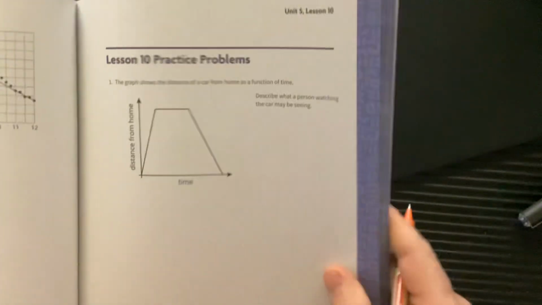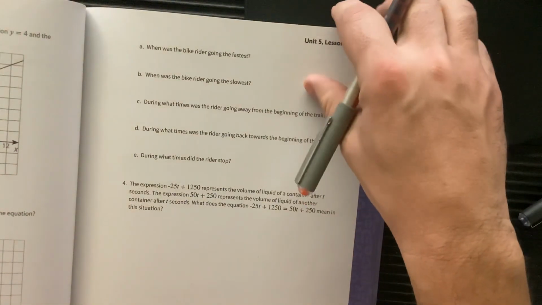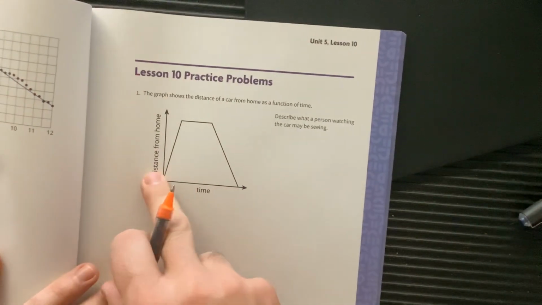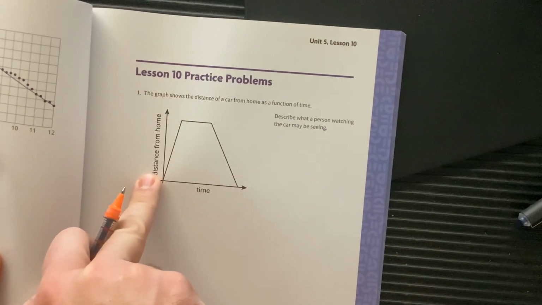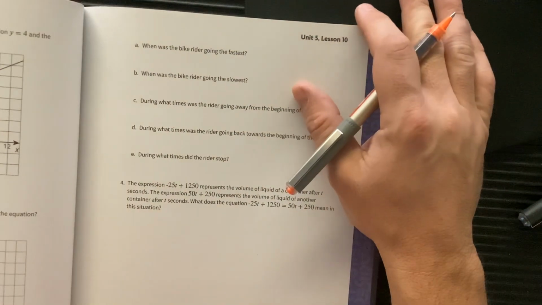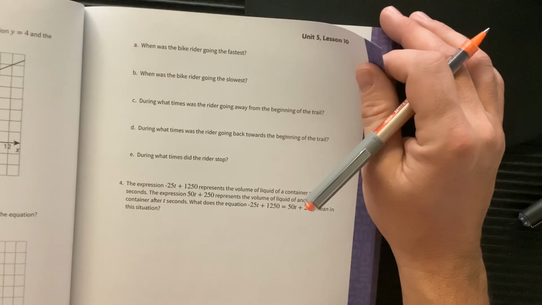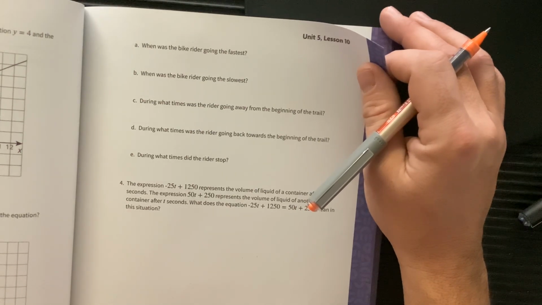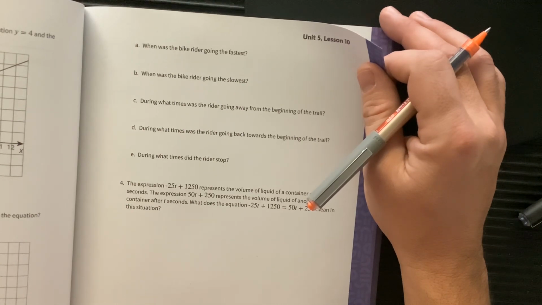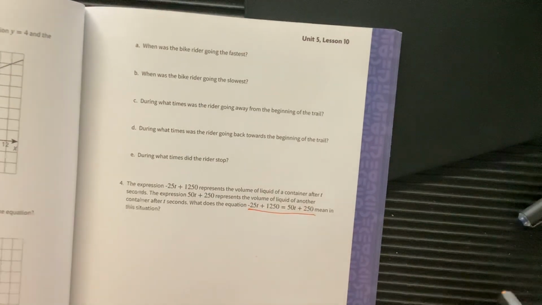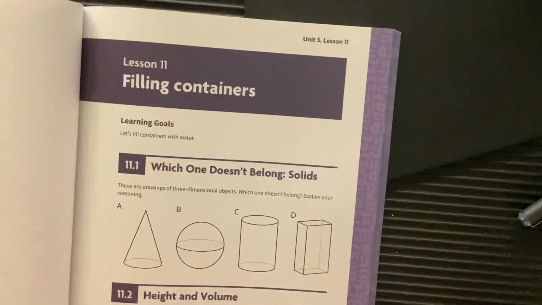All right. Take a look at your homework then, starting on page 91. Only 4 questions today. This first one's a description. Not speed over here, it's how far I am away from home. Okay, still time on the bottom. Question number 2, I think you can handle. 3 is asking about a bike trail. Yeah, and 4 is not asking you to solve. It's just asking what does this mean in this situation. I think you can handle that as well. So just those 4 questions, guys, for tomorrow.